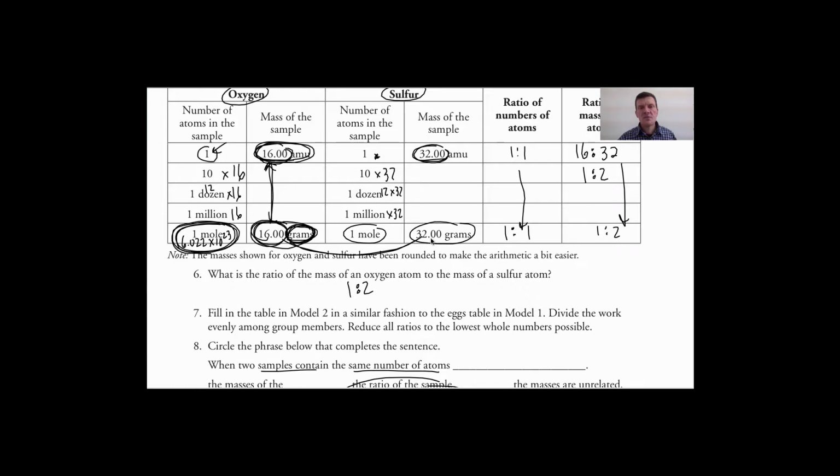A mole of sulfur is 32 grams. 1 sulfur atom is 32 AMU. Okay? This number right here, 32 grams, is called the molar mass, the mass of 1 mole, molar mass for sulfur. 16 is the molar mass of oxygen. Okay?